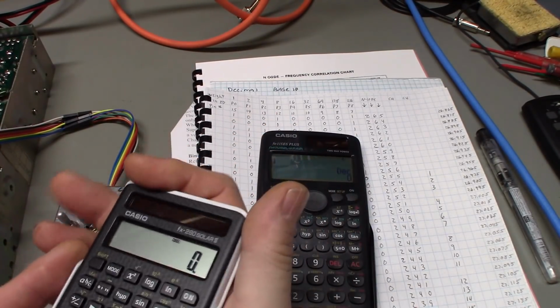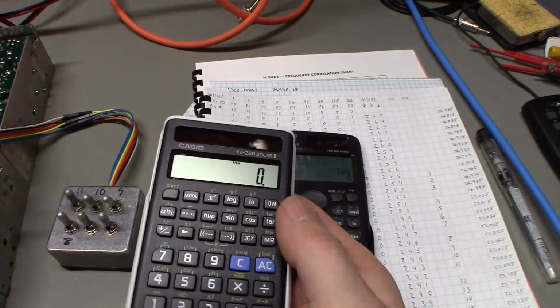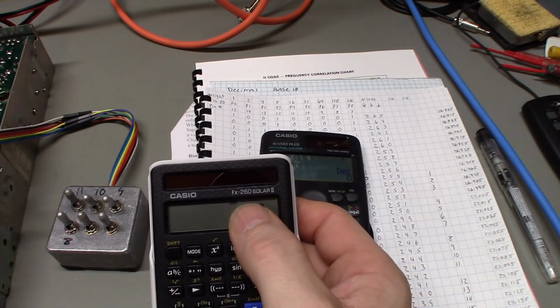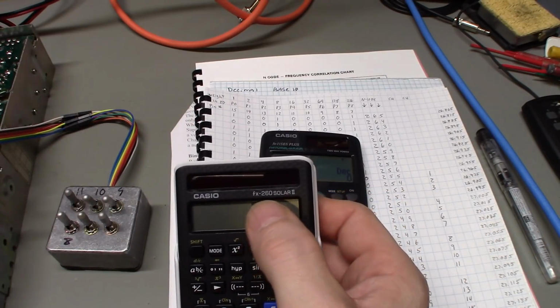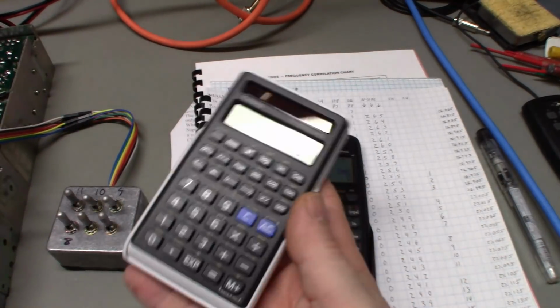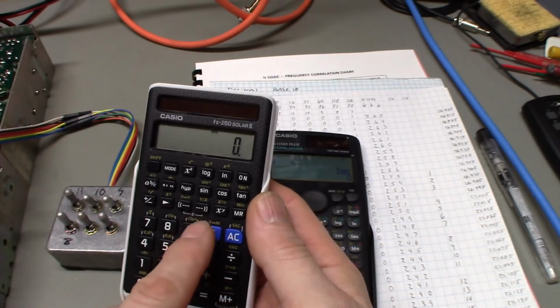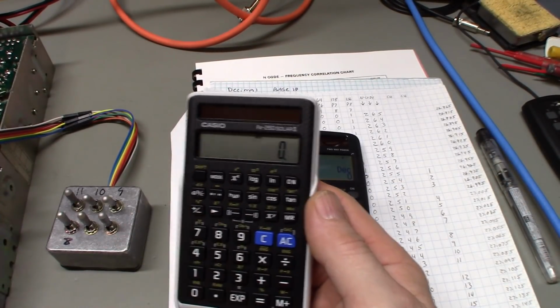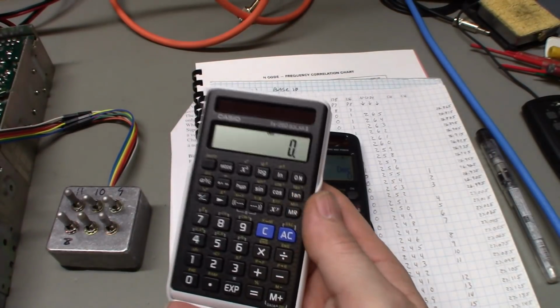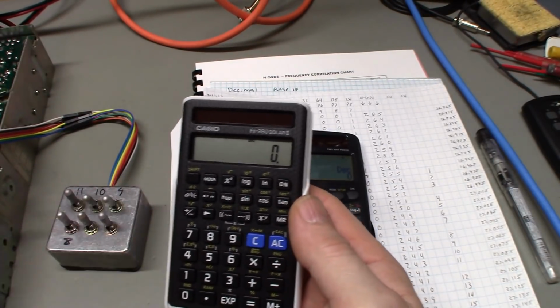Casio just released this one not too long ago. This is the FX260 Solar 2. My original one was just the FX260 Solar. This is a new one. Now, don't go running out buying this thinking you're going to be able to do this stuff down here. This does not have the binary and decimal conversion on it, but I like this for a small shirt pocket calculator. Does a lot of stuff.